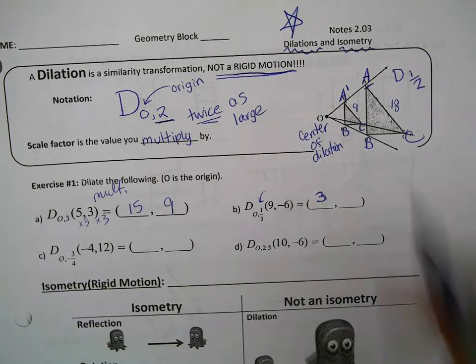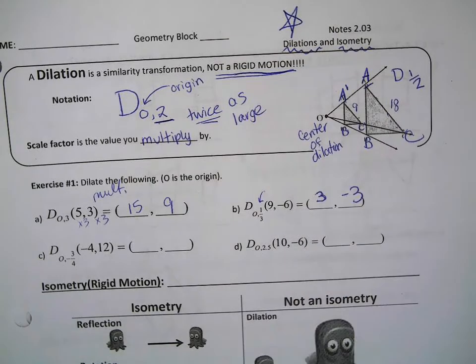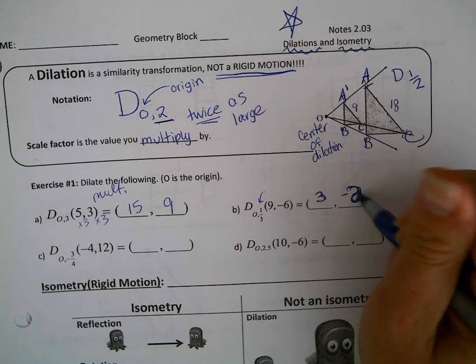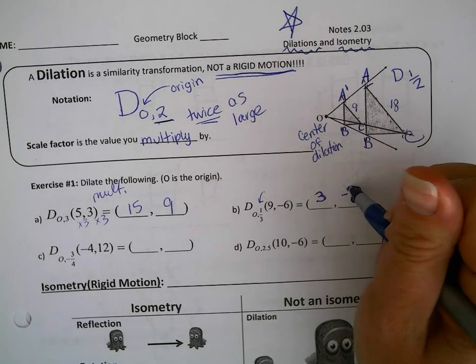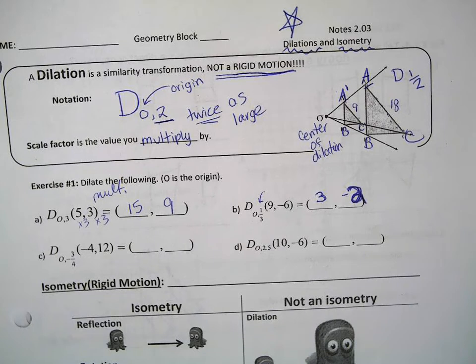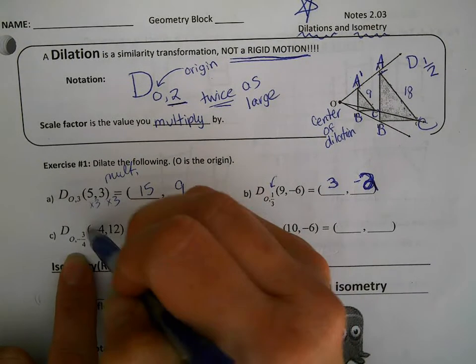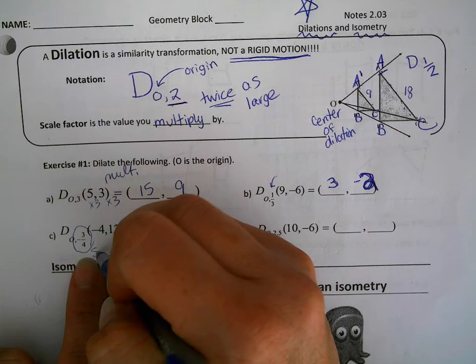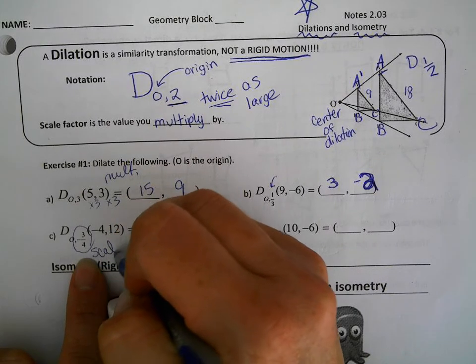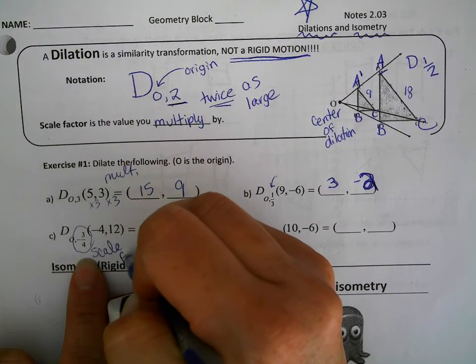So we're just going to multiply by a third, or really divide through by a 3 there. So again, that should be a 2. Sorry about that. 3/4. So 3/4 is our scale factor. So again, that's the number we multiply by. That's also called the scale factor.